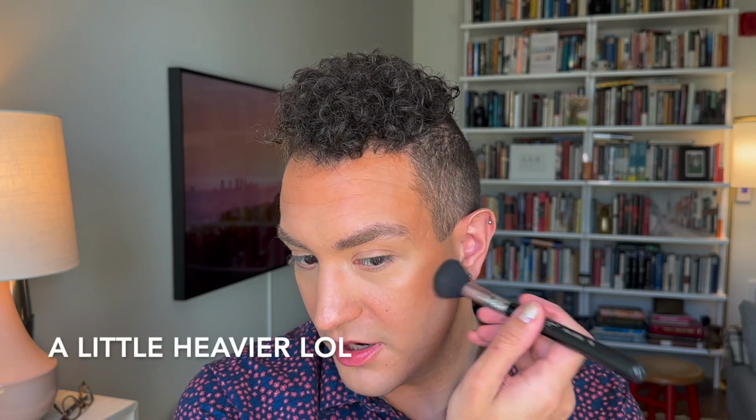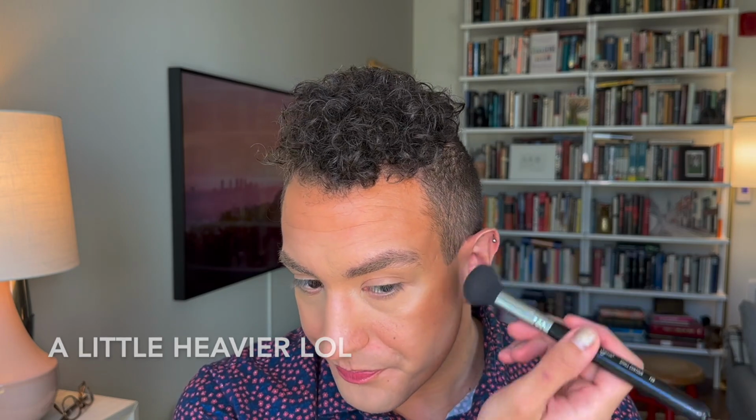So there it is, all blended out. And this is more the shape that I normally do, just a little darker, where I have the bronzer here and up here, and it's really lifting, it's pulling this back this way.